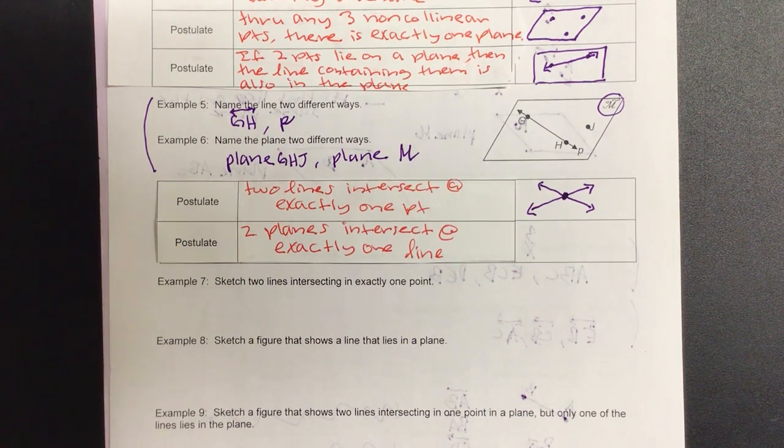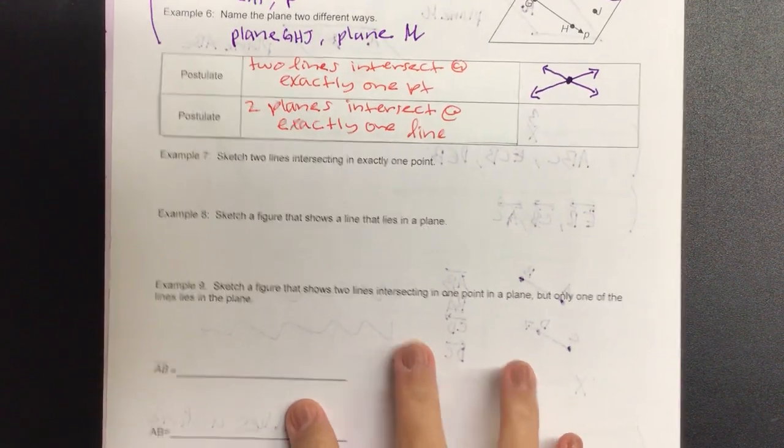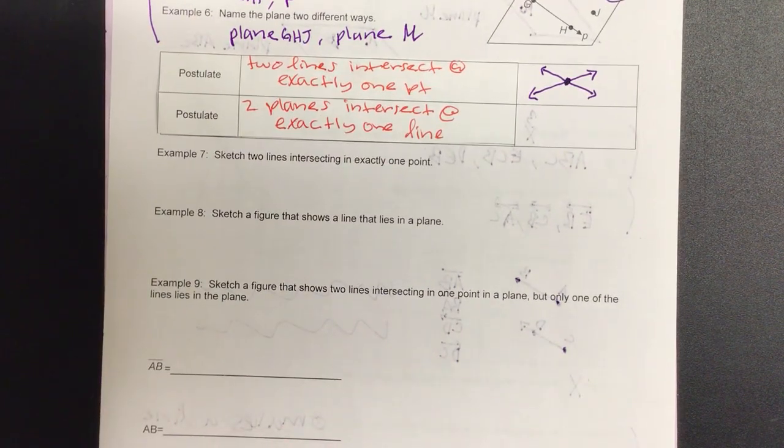Okay, the next one that I can't even draw, I'm going to show you what it looks like. If you're like, I'm not an artist, I'm not going to draw it, that's okay. The last postulate states, when 2 planes intersect, they intersect in exactly 1 line. I'm going to model it with my index card, and then with the classroom here, and I'll show you some samples of student work.